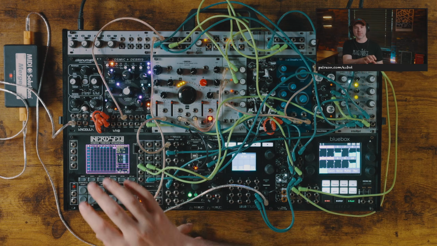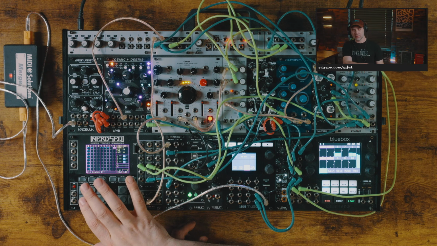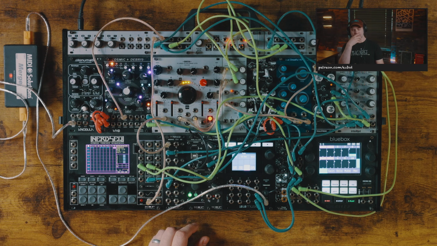You can queue up all sorts of different clips or patterns, however you want to think about it, with the NerdSeq. Really powerful sequencer, one of the best to this date. It still continues to be one of the best sequencers you can get in Eurorack, in my opinion.